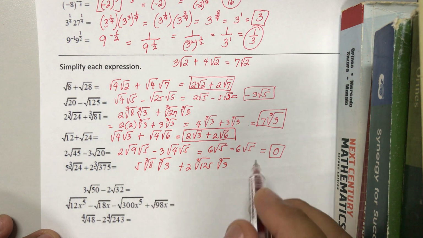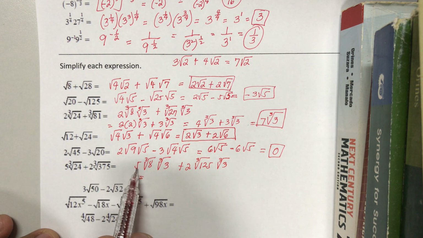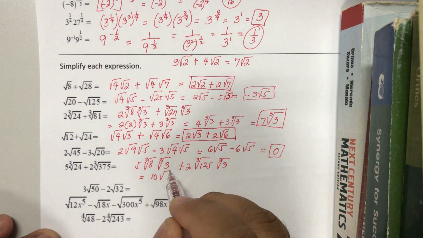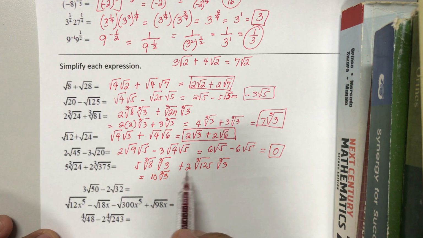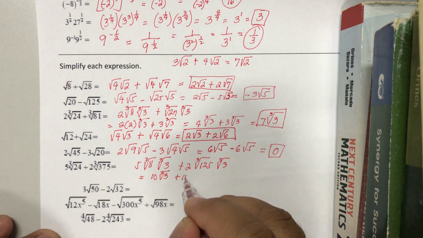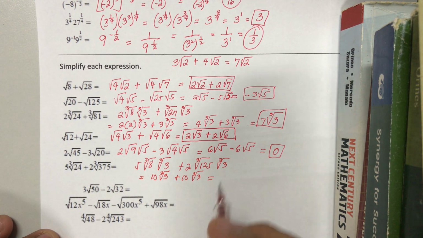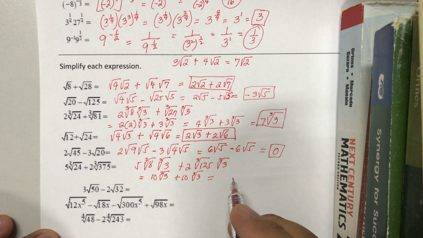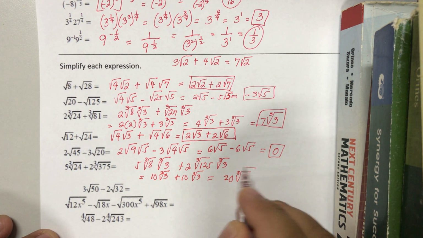Simplify further. The cube root of 8 is 2. Multiplied by 5, that's 10. 10 cube root of 3. The cube root of 125 is 5 times 2 is 10. 10 cube root of 3. So when 10 cube root of 3 is added with 10 cube root of 3, the result is 20 cube root of 3.